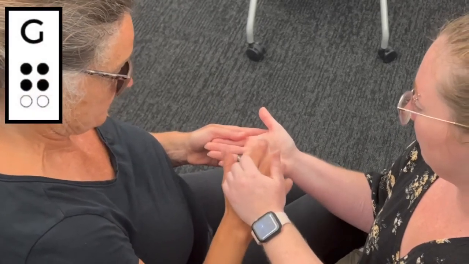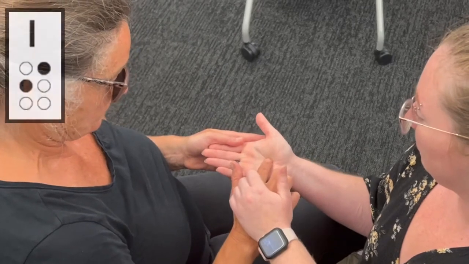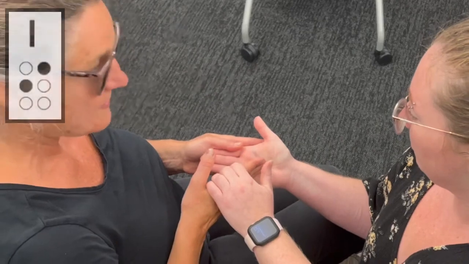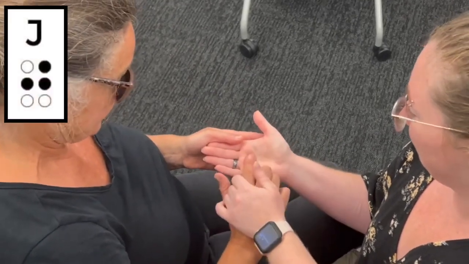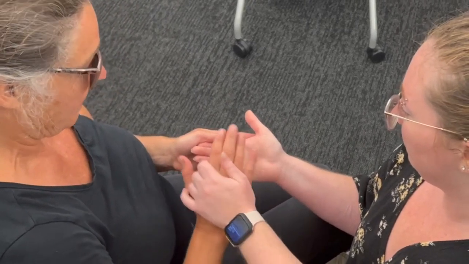F. Dots 1, 2, and 4. G. Dots 1, 2, 4, and 5. H. Dots 1, 2, and 5. I. Dots 2 and 4. J. Dots 2, 4, and 5.